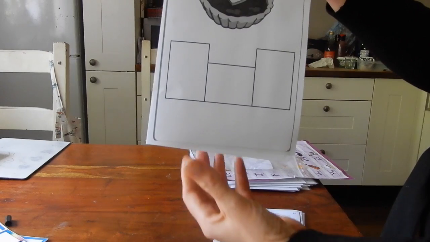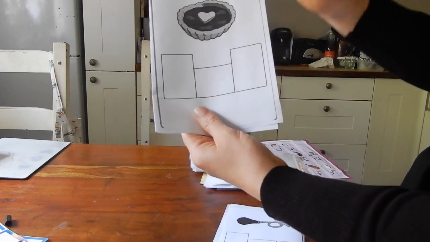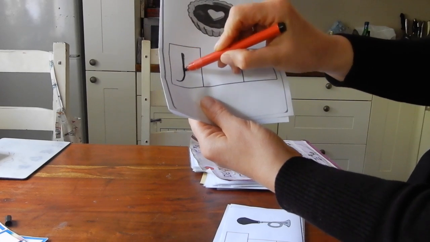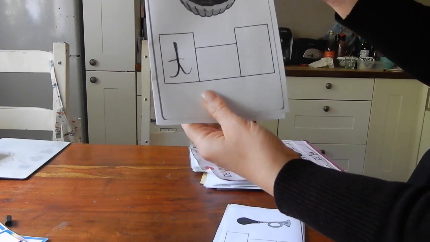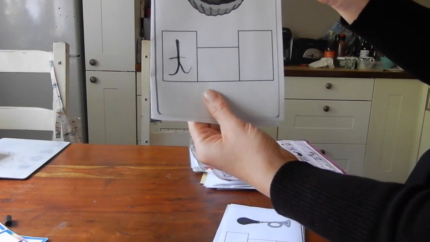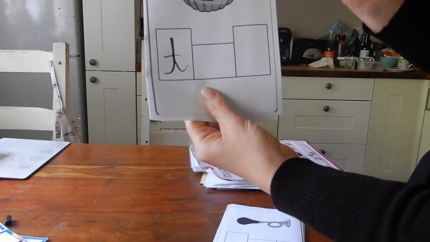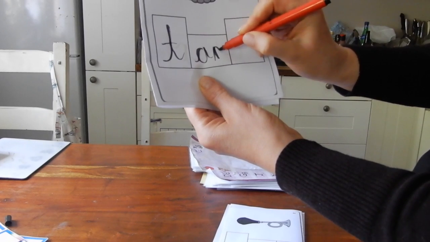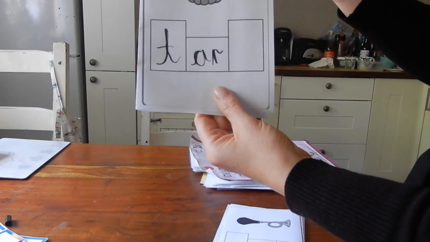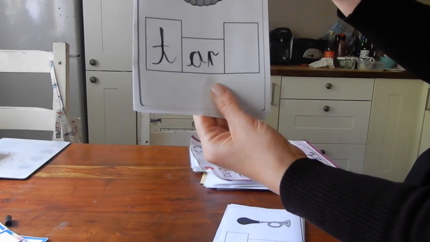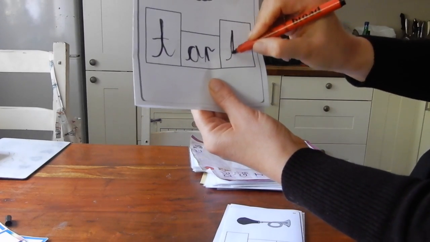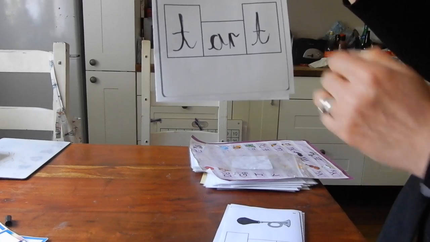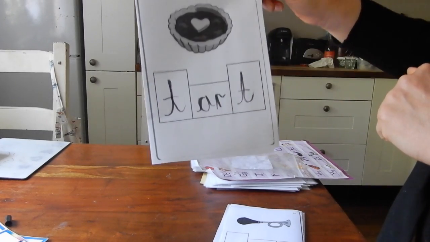And now I'm going to write tart in my boxes. I am going to put here the first sound that I can hear in tart. It's a T. So there's my taller box, so my ascending T. Then my middle sound in tart, R. There's my R sound again, and it's going to pop in there. And then my last sound in tart, it's the same one as what's at the beginning, T. There it is, popping up on the end. It's quite pretty to look at. It's almost symmetrical. There we are, tart.